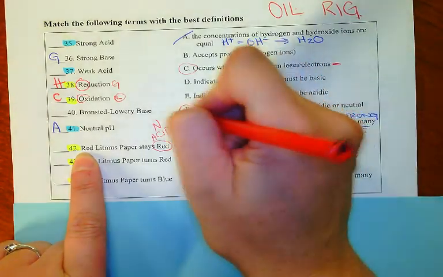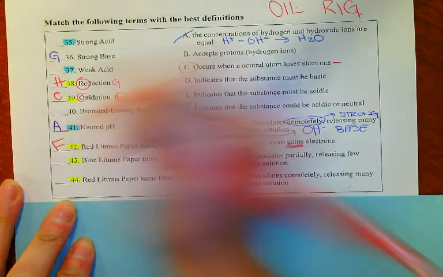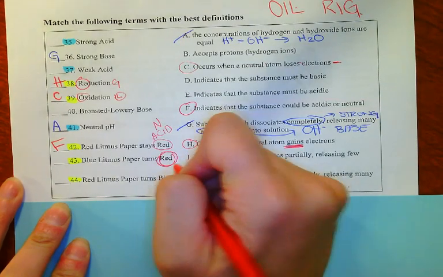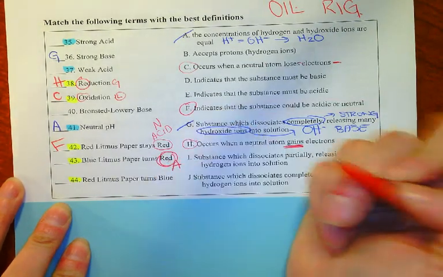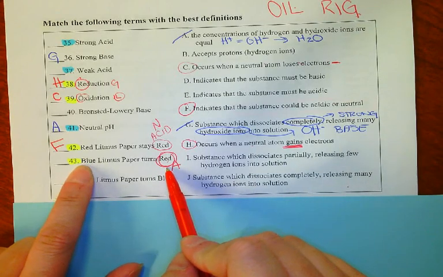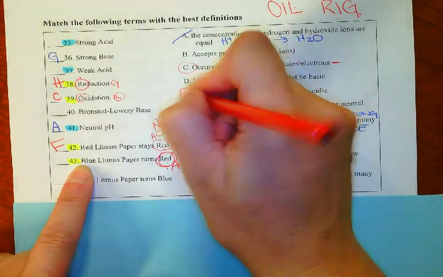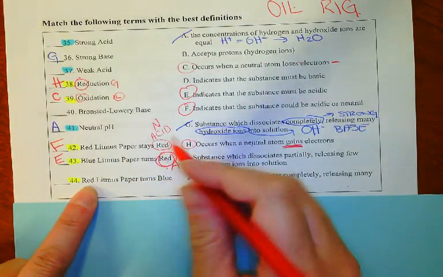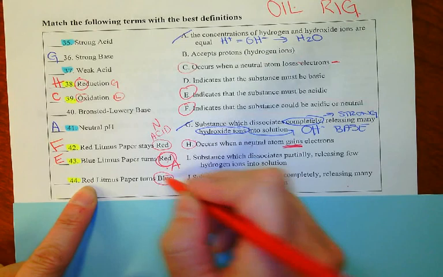Blue litmus paper turns red. Okay, so that's acid for sure, because acids are always red, but it changed, so I know it's not neutral. So I know that one has to just be an acid. Red litmus paper turns blue. Big, bitter blue base. Okay, so I know it's a base, and it changed color, so it's not neutral.